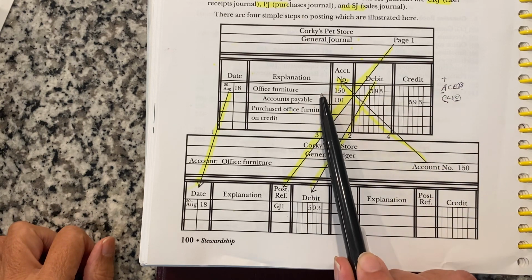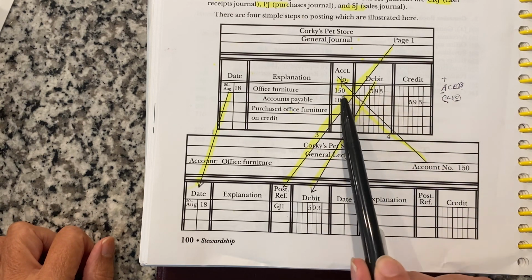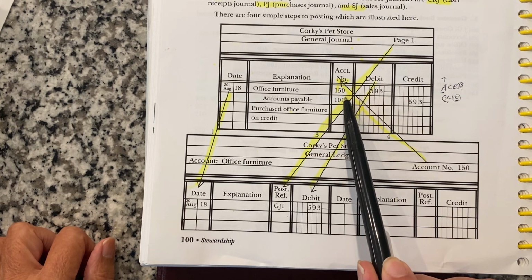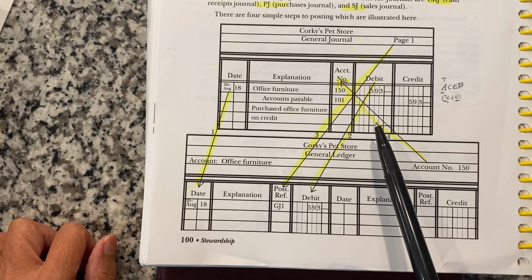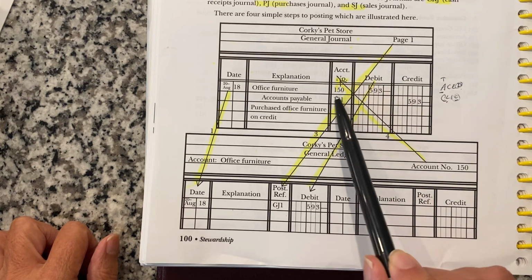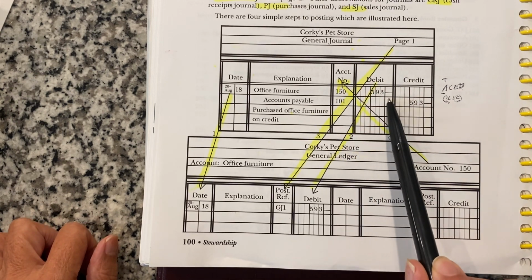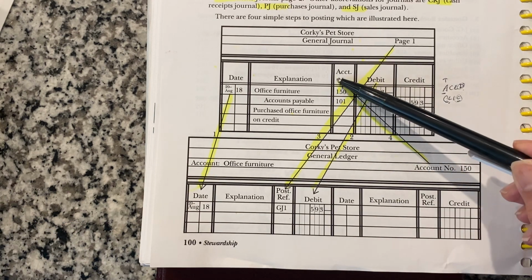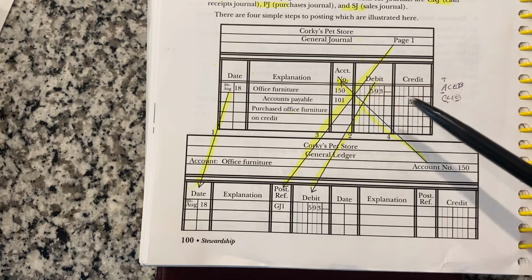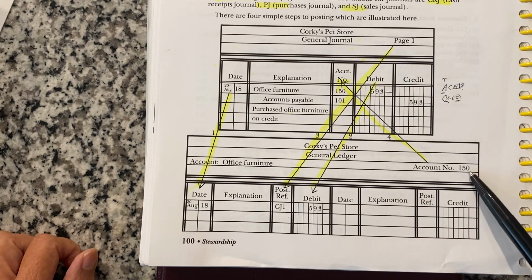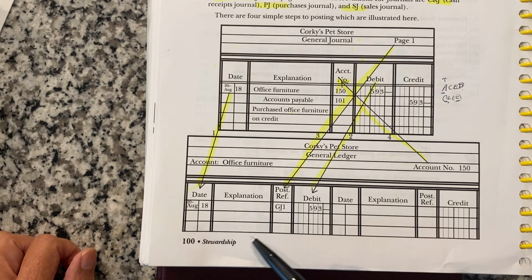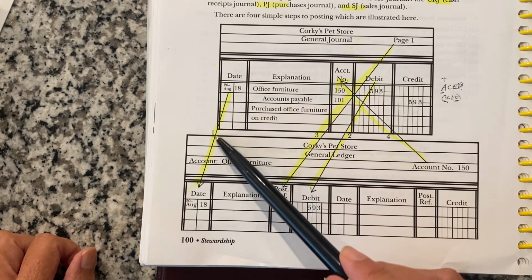So office furniture is a debit because it's an asset, account 150, $593 for the furniture. So we put this account number 150 right here, and then we can look it up in the ledger at 150. So very important there.